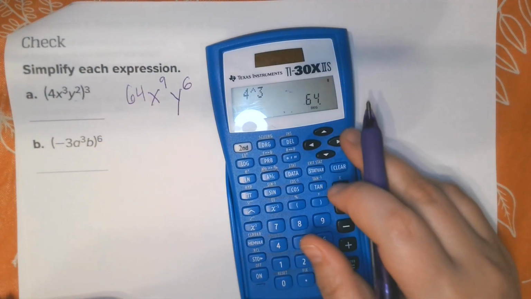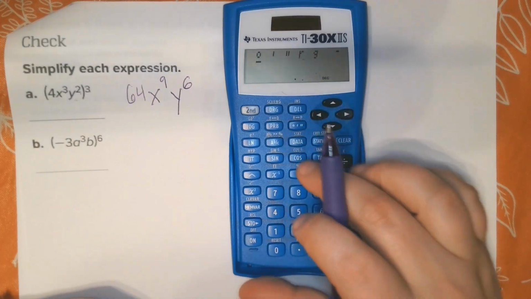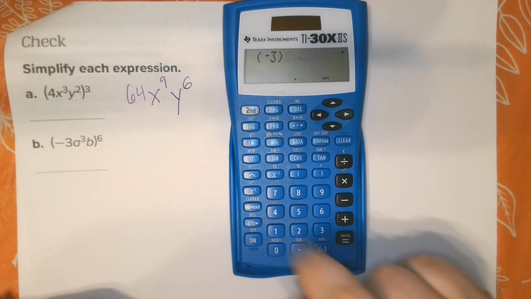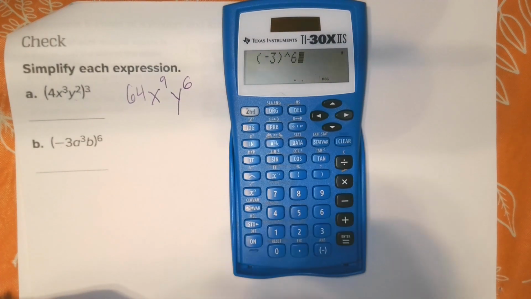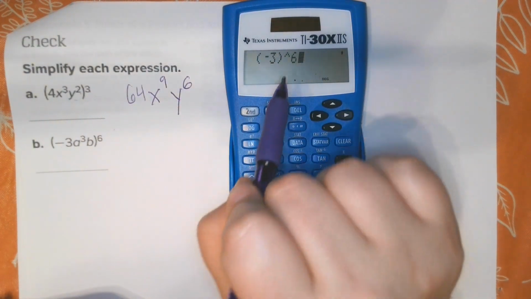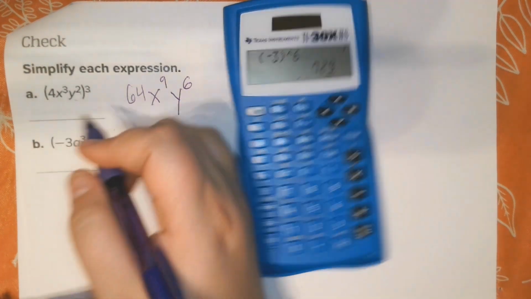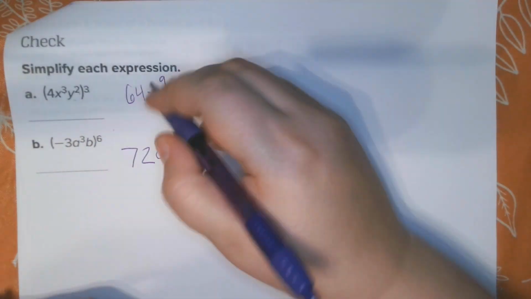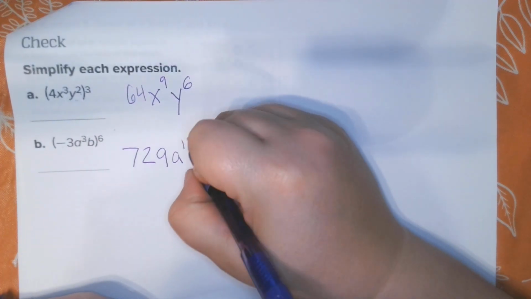Easy. I have a negative. Got to use my parentheses if I'm using this one. Parenthesis, negative 3, parenthesis, then my caret to the 6th power. It's even, so it should be positive. 729. Bet you weren't expecting that one, huh? Don't need that. Hey, 3 times 6 is 18.